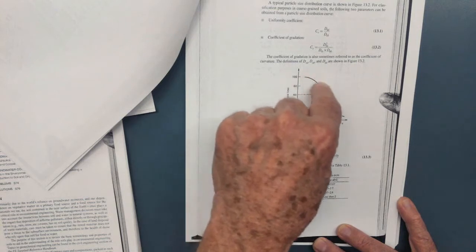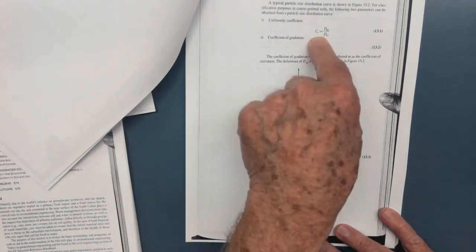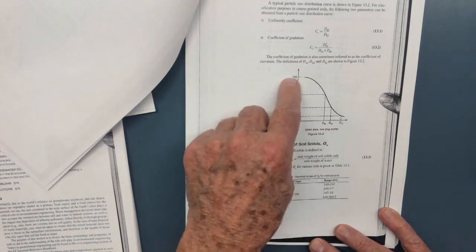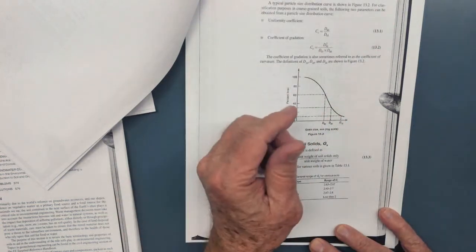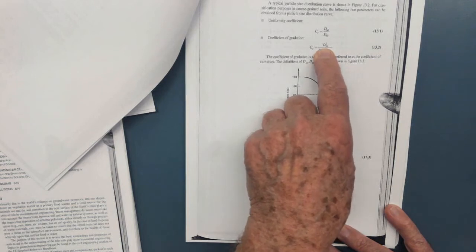And if the curve is very steep, it's a very uniform soil. That's the idea. So that's good to characterize soil. Also, there's a coefficient of gradation, and that's another way to try to characterize the soil. And when you classify the soil, you need it. And this one is where you need the D30, and it's D30 squared, and then it's D60 times D10.